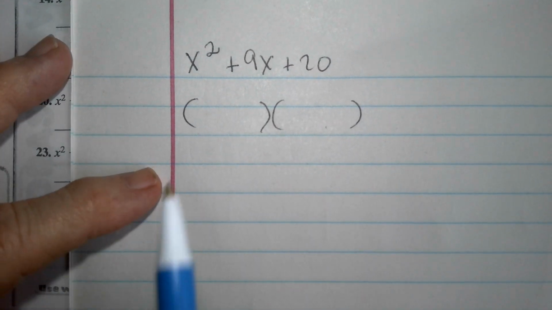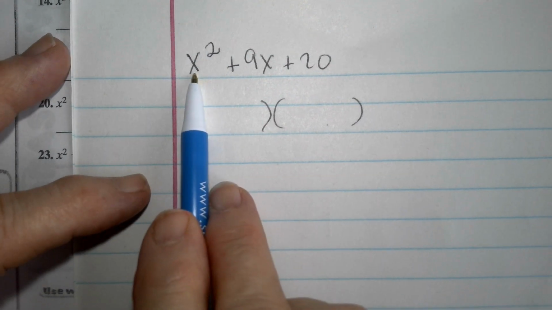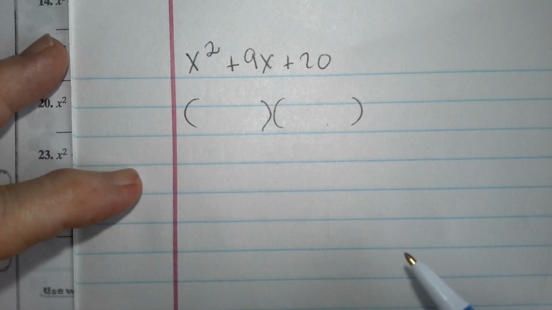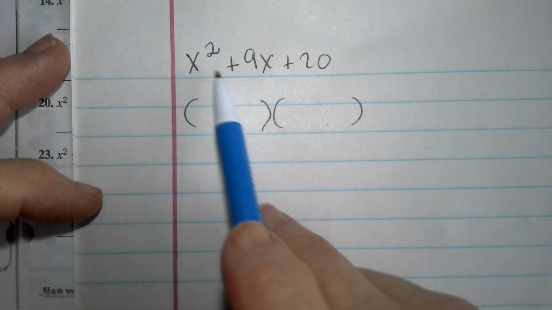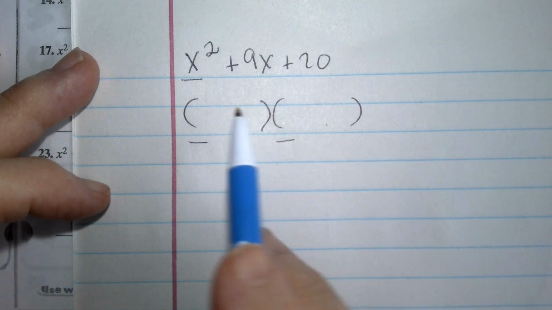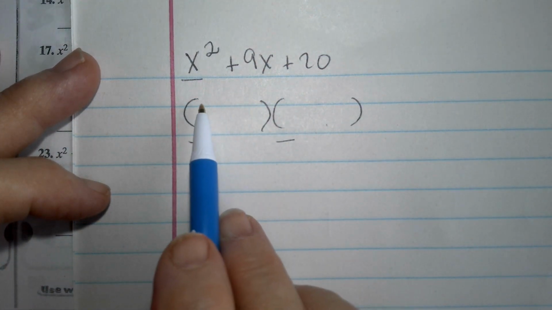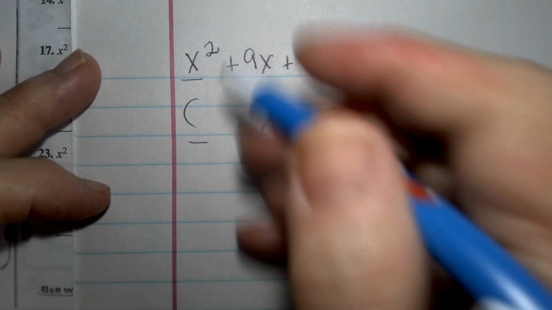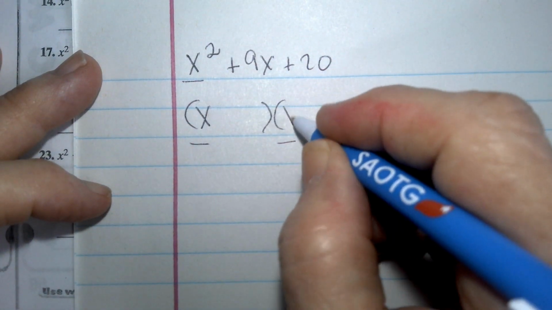So who knows what I could multiply? What times what would give me X squared? Because on this first term, it's going to come from here and here. It's going to be the first and the first. X times what? X. X times X.